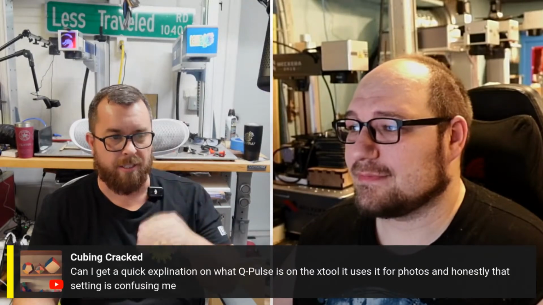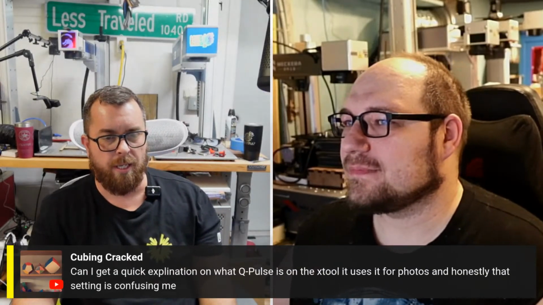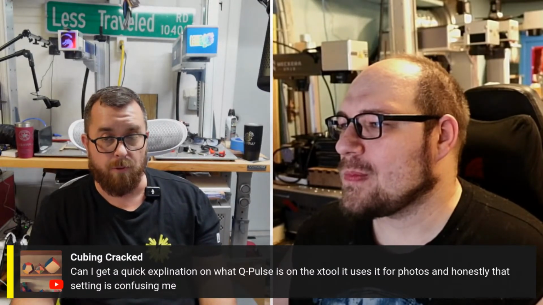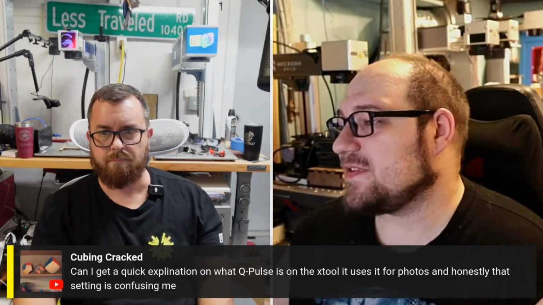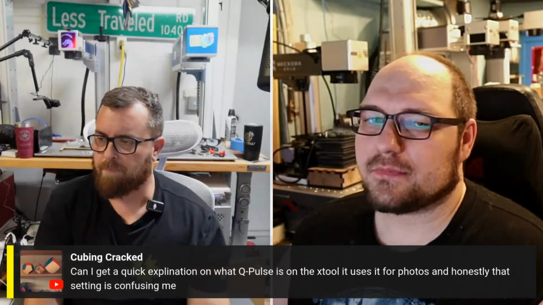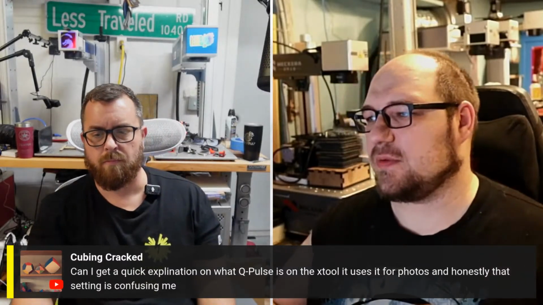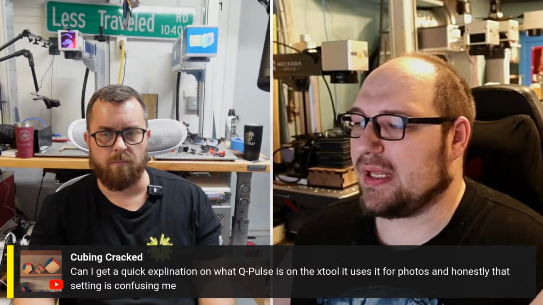Nice. Real quick, cubing cracked just asked, can I get a quick explanation on what Q Pulse is on the Xtool? It uses it for photos, and honestly, that setting is confusing me. Yeah, in terms of Xtool, let's skip the Xtool specific part. In general, Q Pulse is your pulse width.